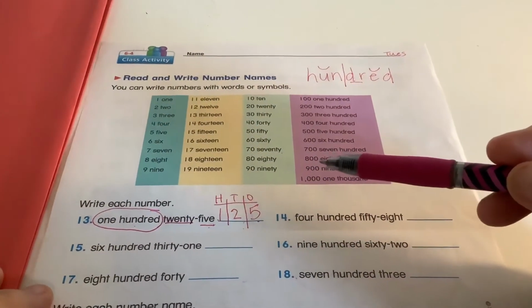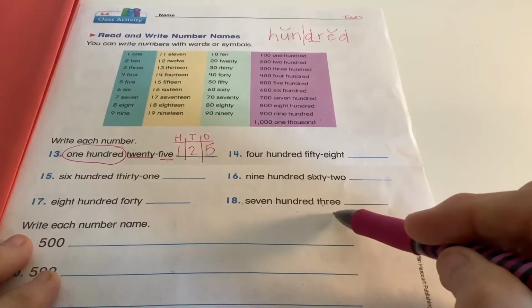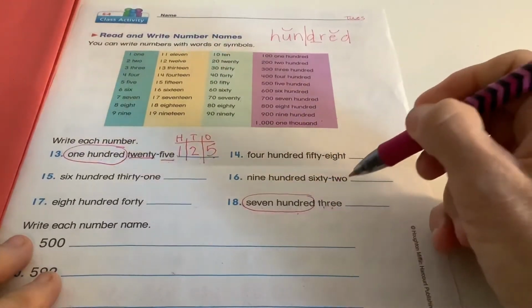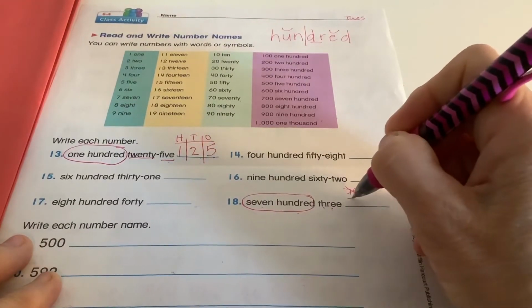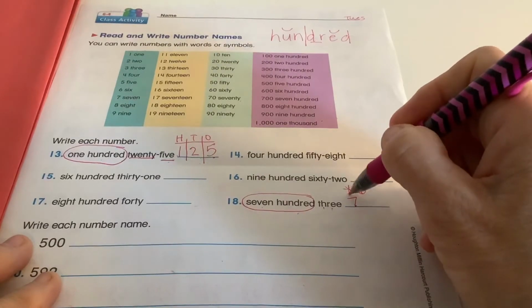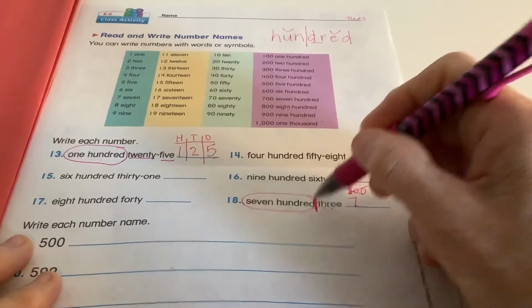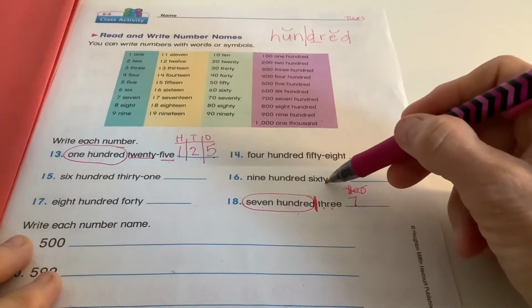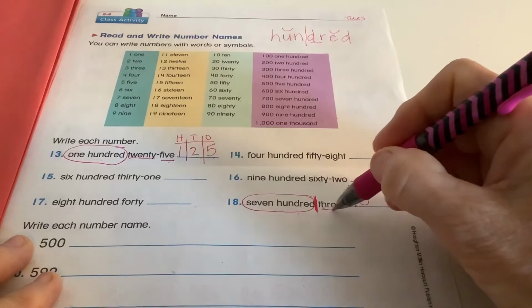Okay, let's go ahead and skip down and do number 18 together. Seven hundred three. All right, so seven hundred, that doesn't mean we're going to write 700, okay? It means we're going to write 7 in the hundreds place. All right. Are there any tens here? There are no tens. Okay. There are no words that end in TY. So that means we're going to put a 0 there. And how many ones are there?